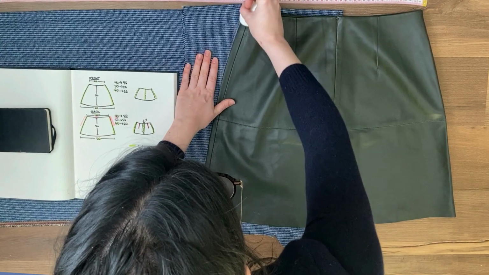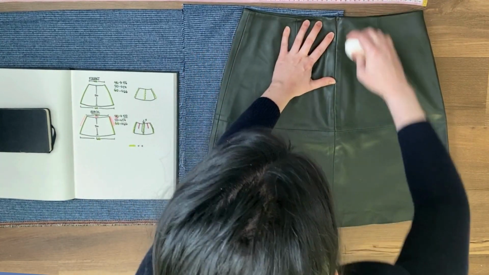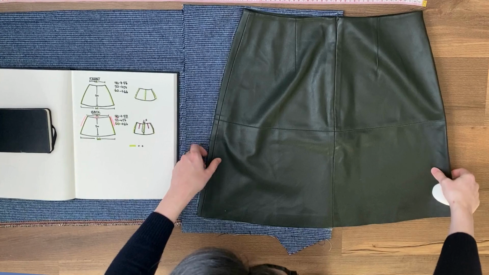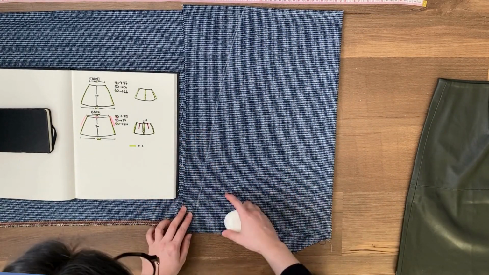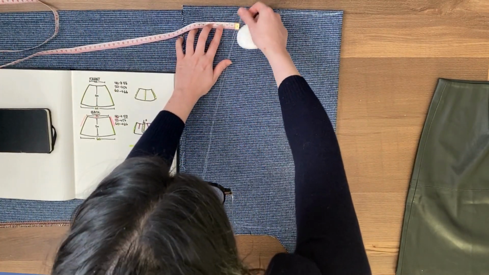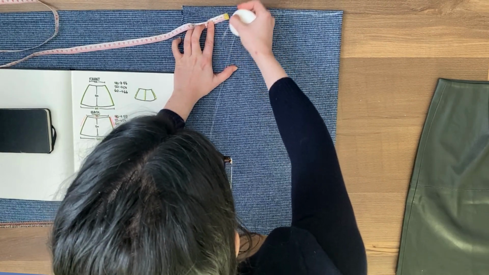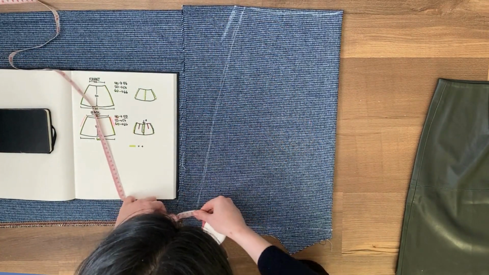I'm tracing simply with the bar of soap. Some people prefer chalk. I like soap because I always have it on hand and I can cut it into smaller pieces if need be. I'm gonna take my measuring tape and measure 2 centimeters along the edge for the seam allowance. You want to extend that mark all around it.